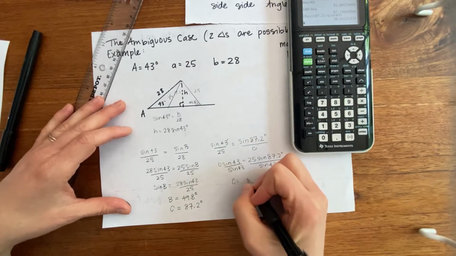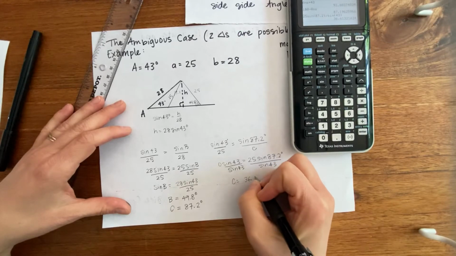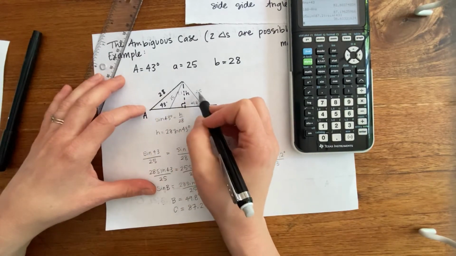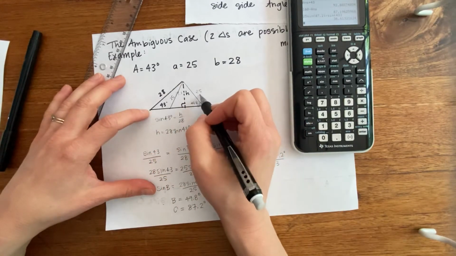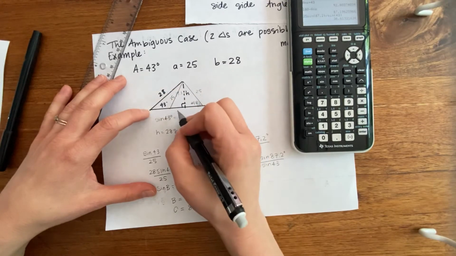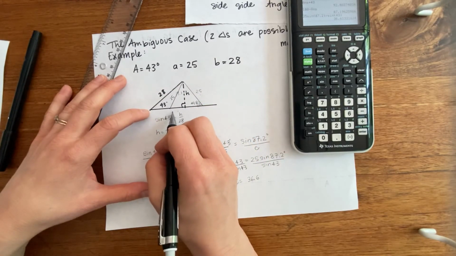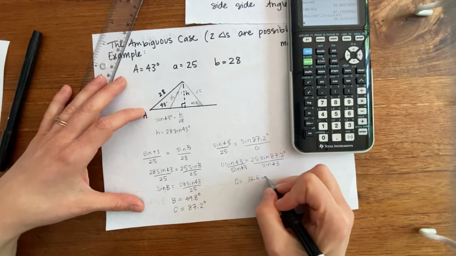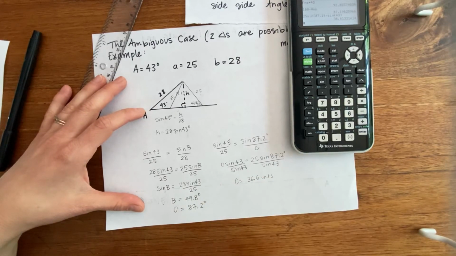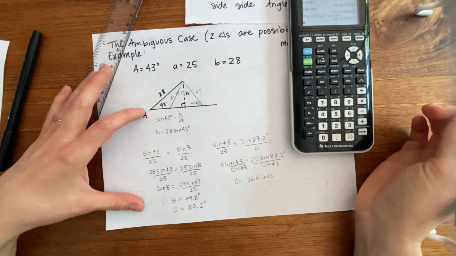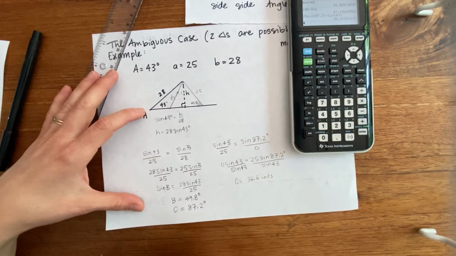And we get side C is 36.6. Well, that makes sense if this is 25 and 28, that the larger angle, 87.2, the side opposite that would be the largest side. So maybe we would say units so we don't forget that that's the side. Now, this video is getting a little long, so I'm going to cut now and we'll come back and talk about the second triangle.